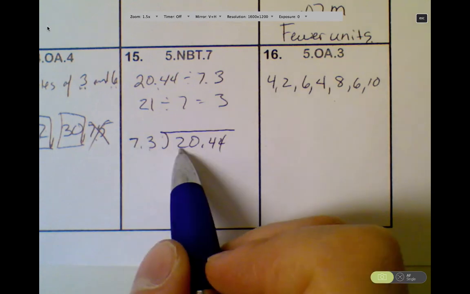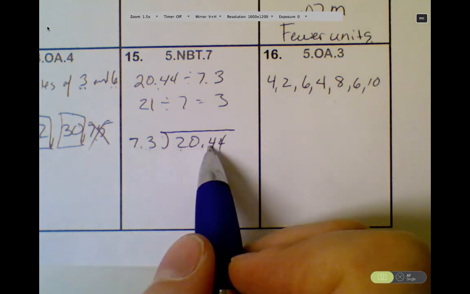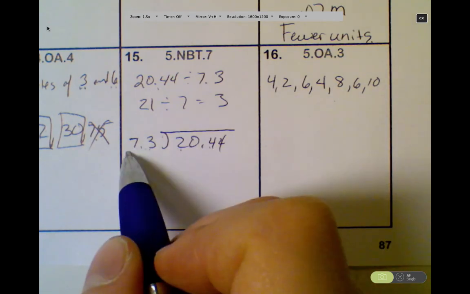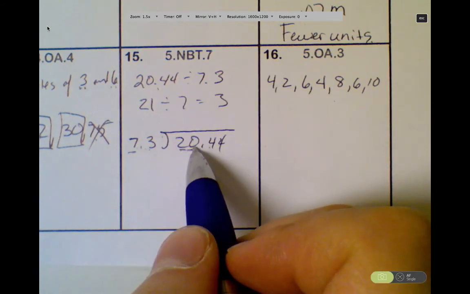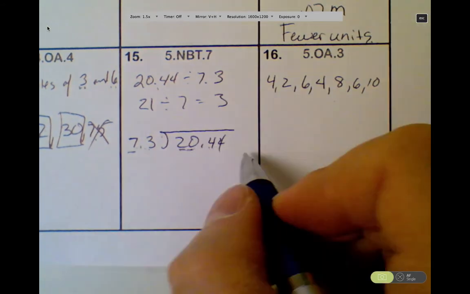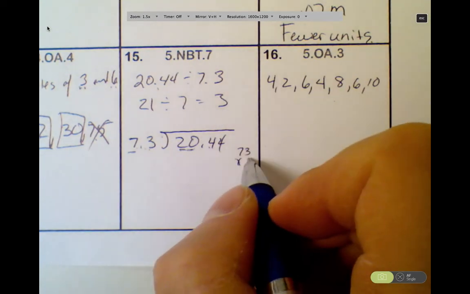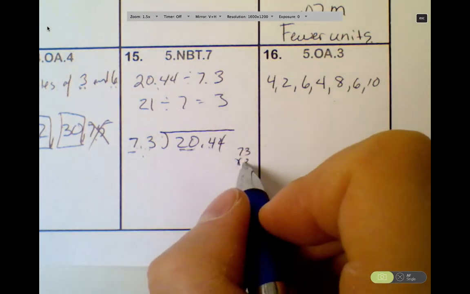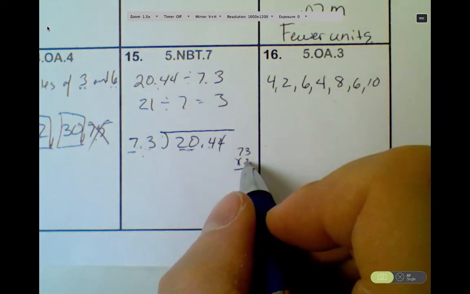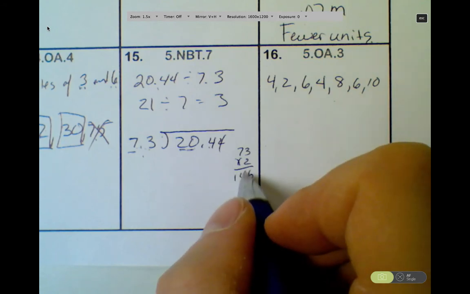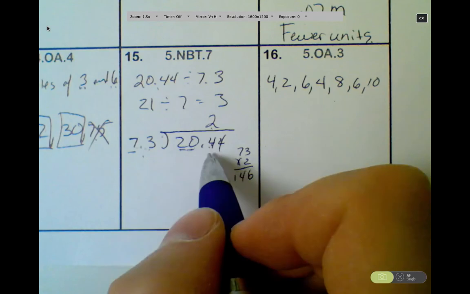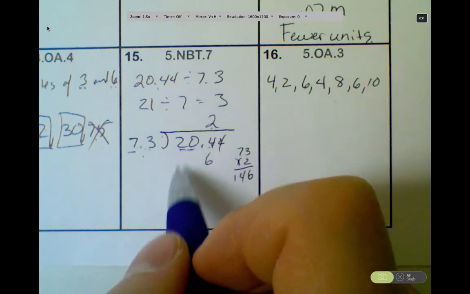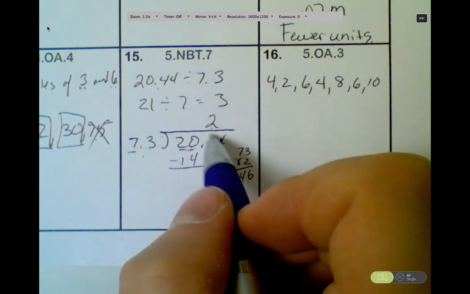73 does not go into 2, does not go into 20. It will go into 204. 7 goes into 20 2 times, therefore 73 will probably go into 204 twice. I'm going to come over off to the side. I'm going to do 73 times 2. And that gives me 146. So I'm going to put my 2 above the 4. And 2 times 3 is 6. 2 times 7 is 14. Subtract.